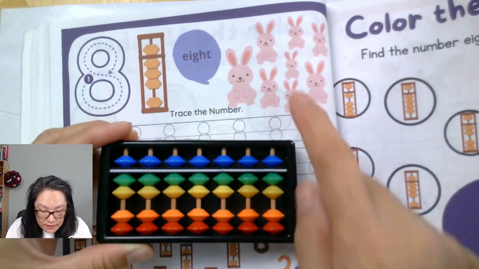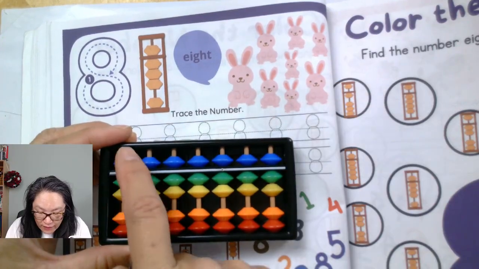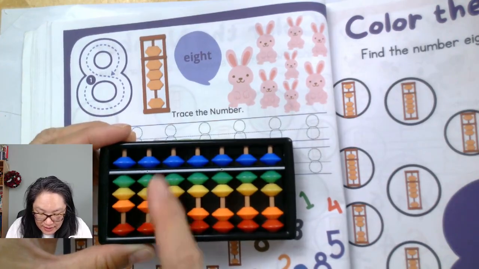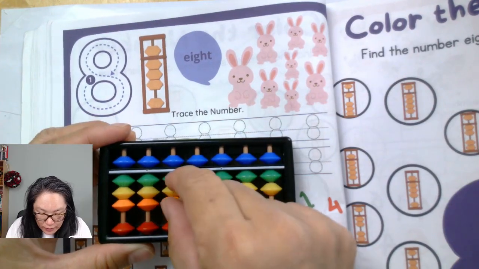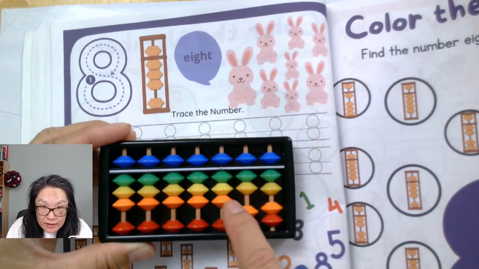And then we have 8. 8 is 8 bunnies. 1, 2, 3, 4, 5, 6, 7, 8. So we have 5, 6, 7, 8. Make sense? This is 8. 5 and 3 is 8. 3 and 5 is 8. And then these are all 8s.